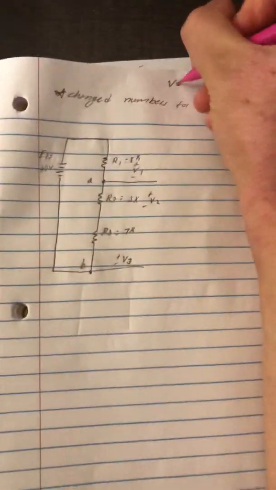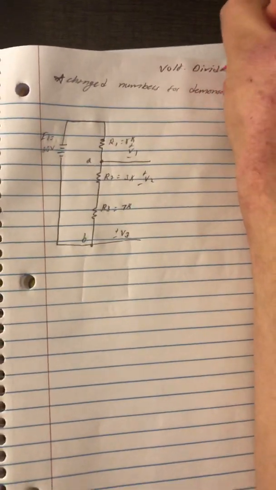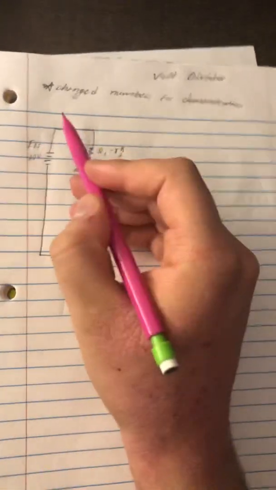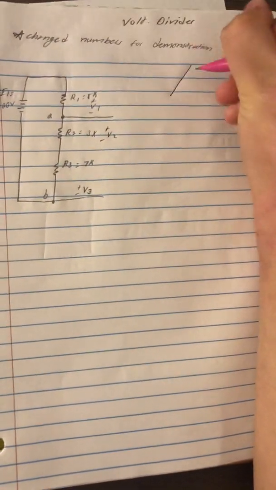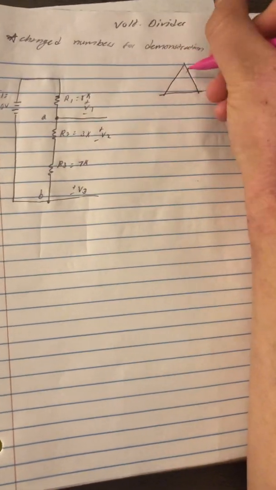And finally, this is the voltage divider. So for this one, if it ain't broke, don't fix it. So I just changed your numbers around. And so for this one, remember the triangle. I think to better understand it, I would always remember the triangle. I'd always write it at the top of your paper.